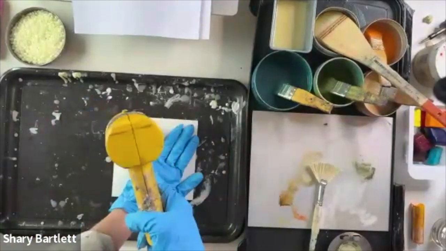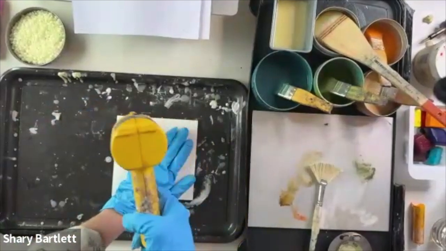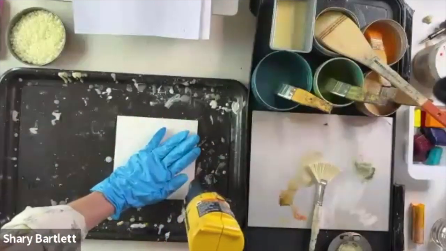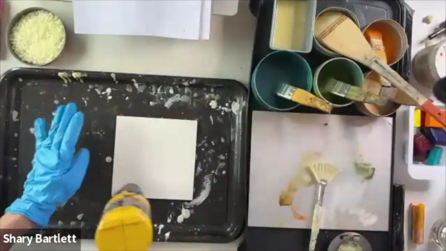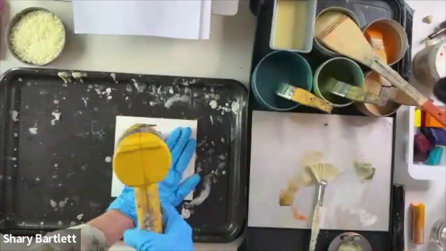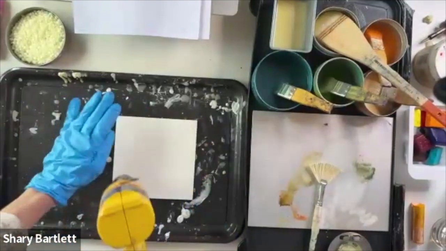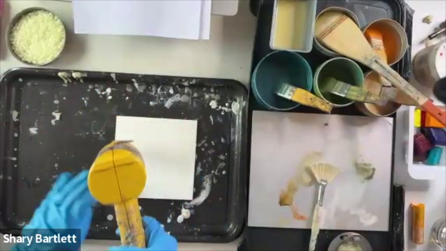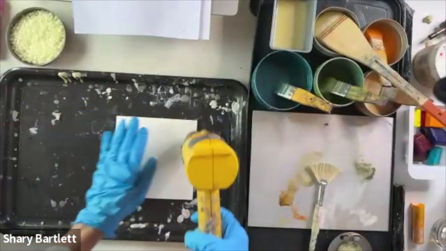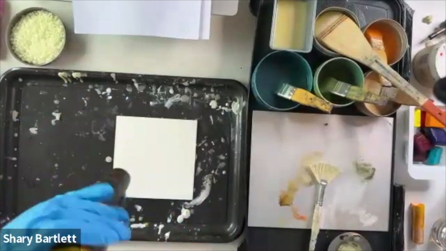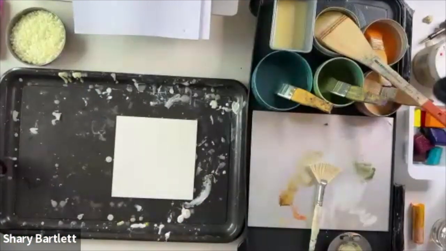So I'm heating up the board, and you want to make sure that you get all the parts of the board warm. It doesn't have to be hot, hot, but this basically makes the board receptive to the wax. I could use my torch as well, but I'm just going to use this heat on here.